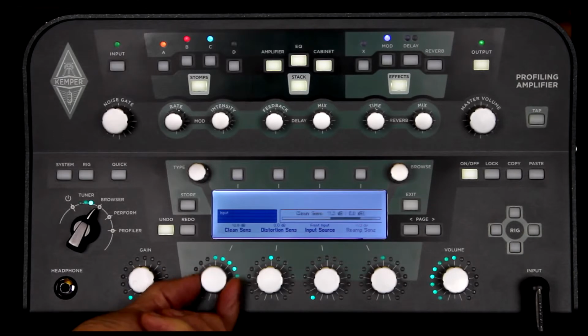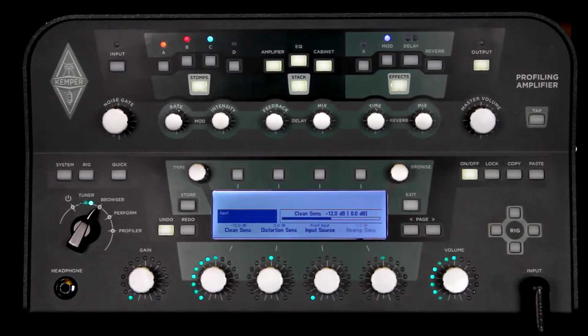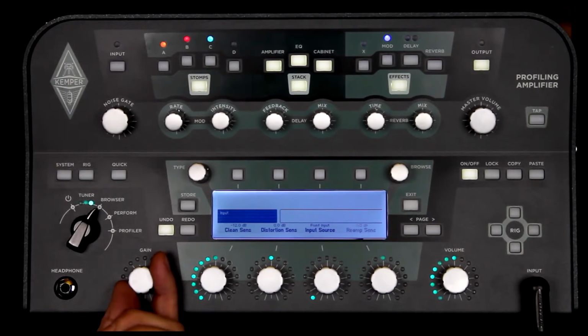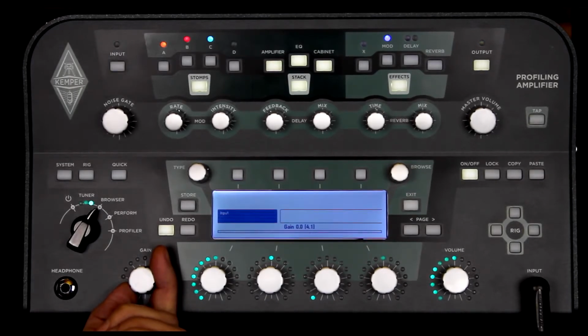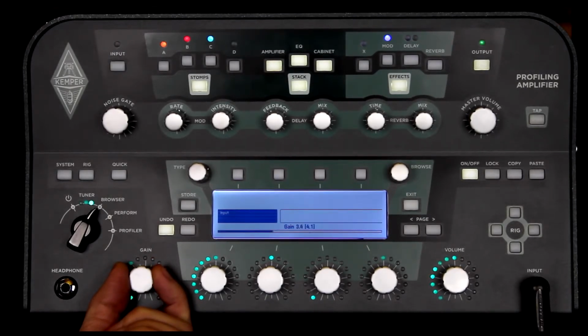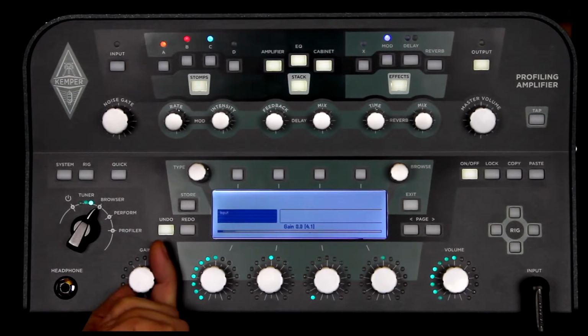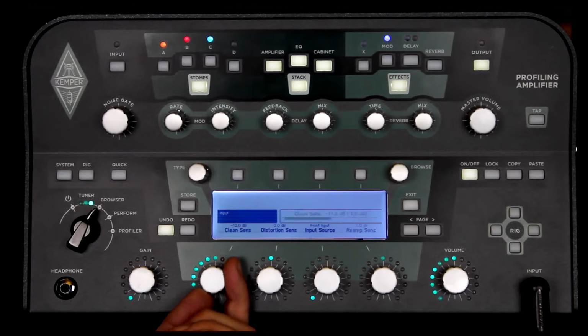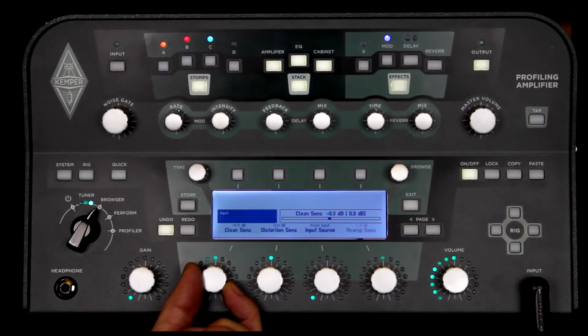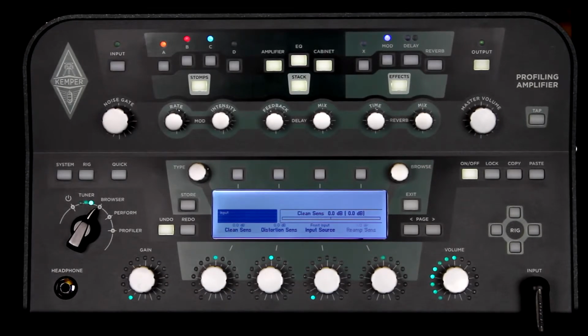Set it too low, and you'll find that when you turn up the gain, there'll be too much difference in loudness between clean and distorted sounds. The ideal setting will keep the loudness at one level regardless of how much gain you have. In most cases, this will be around the 0 decibels mark.